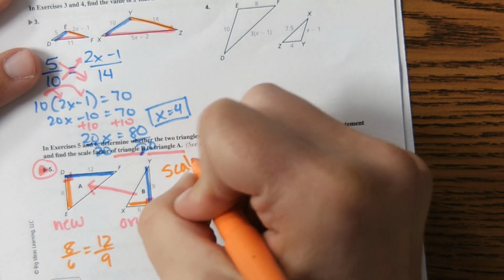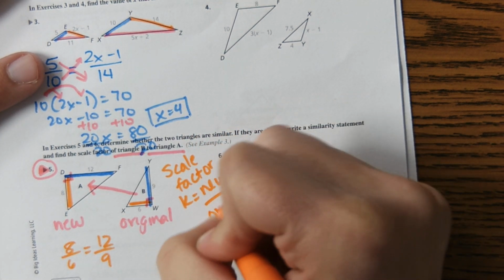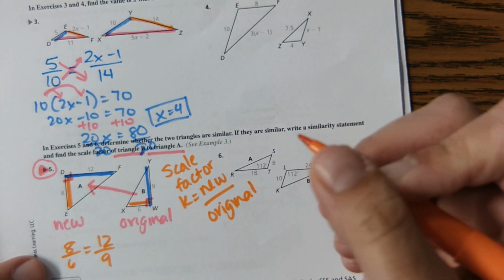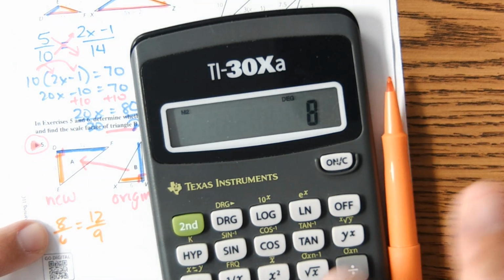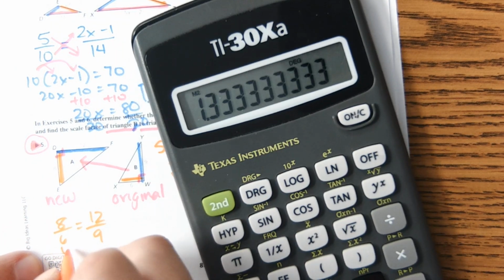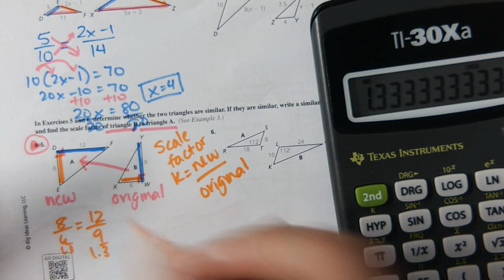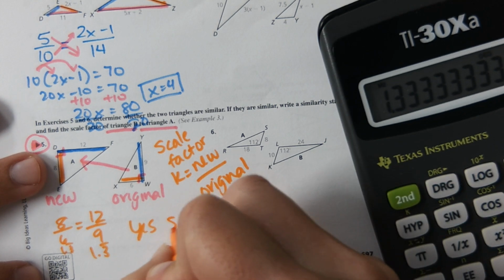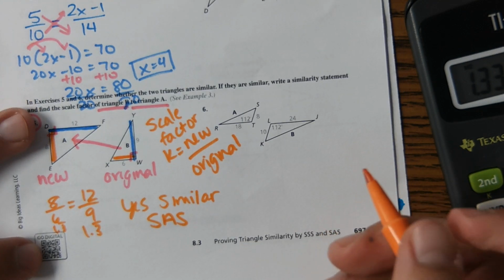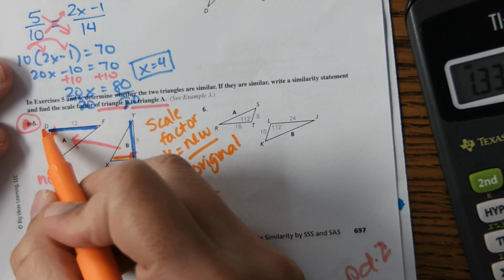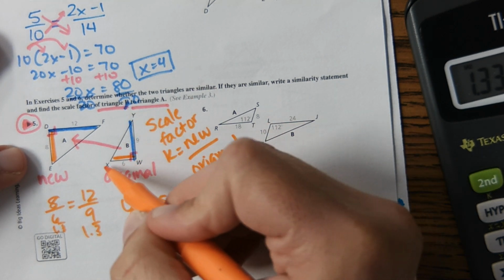So for scale factor, just to review, K equals new over original. Okay, so looking at this, I'm trying to decide if this is similar. So 8 divided by 6 is 1.3 repeating, and 12 divided by 9, also 1.3 repeating. Okay, so it's proportional, so yes, similar because of side angle side. So we can say that triangle FDE is similar to triangle, have to go the same order, YWX.